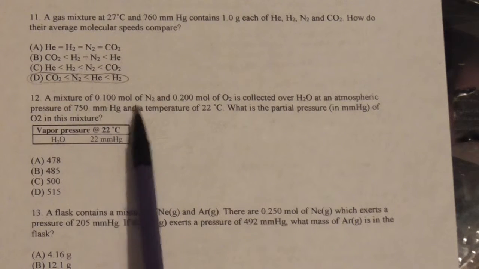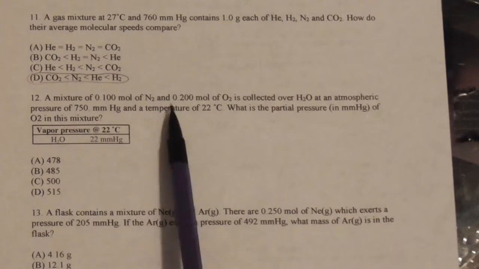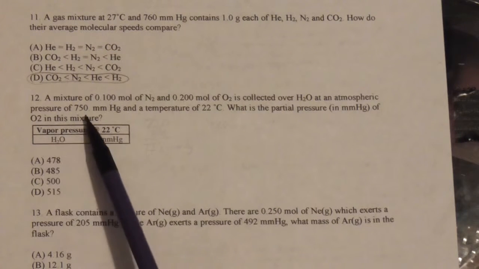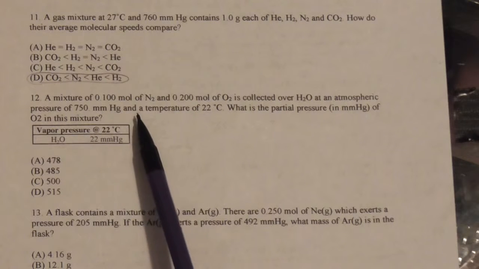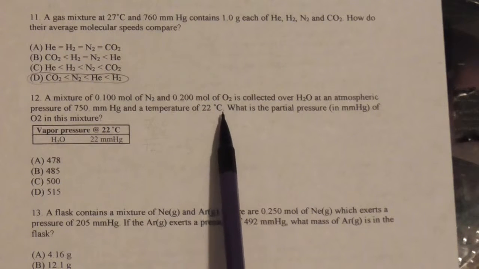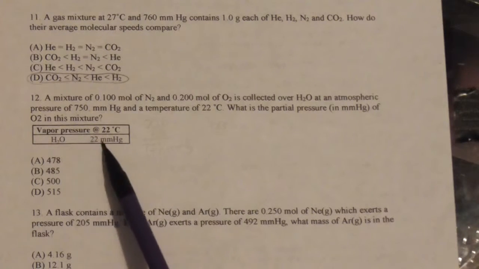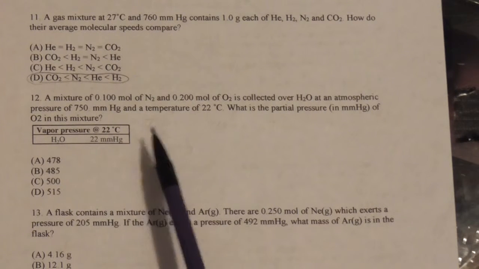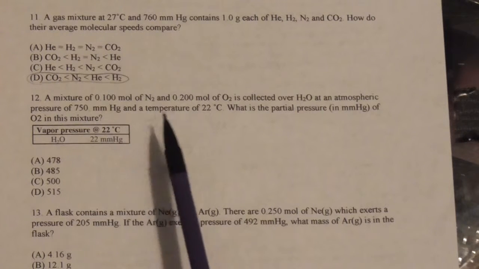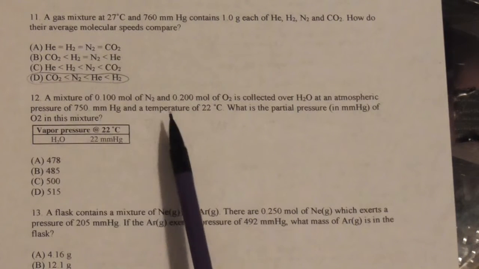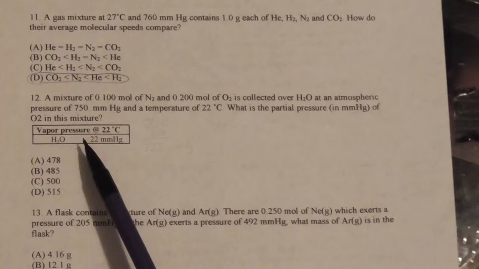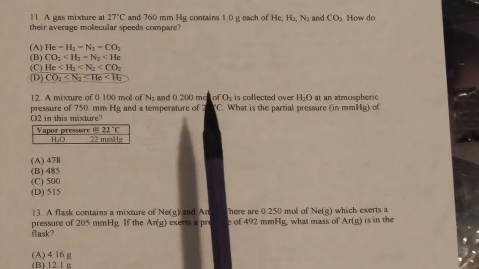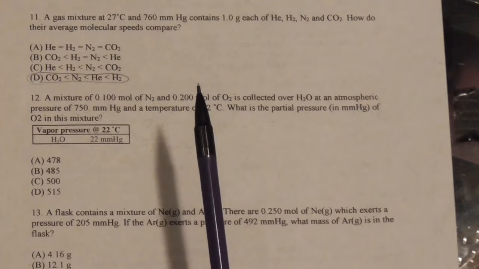A mixture of 0.100 moles of nitrogen and 0.200 moles of oxygen is collected over water at an atmospheric pressure of 750 millimeters of mercury and a temperature of 22 degrees Celsius. That temperature is going to be important for the vapor pressure of water at 22 degrees Celsius. What that vapor pressure means, at any given temperature, when you're collecting a gas over water, is that some of that pressure is going to be due to water molecules evaporating into the gas that you've collected.